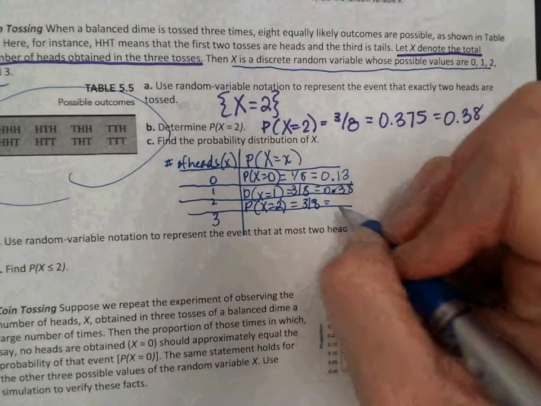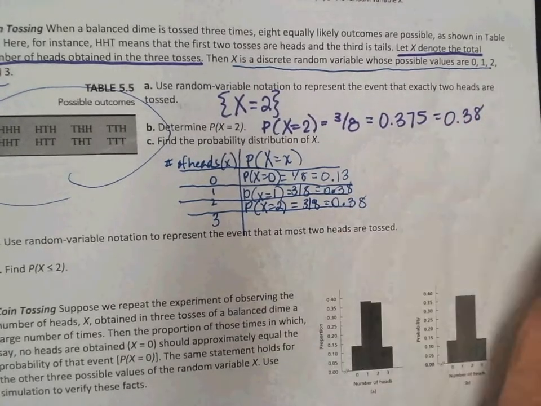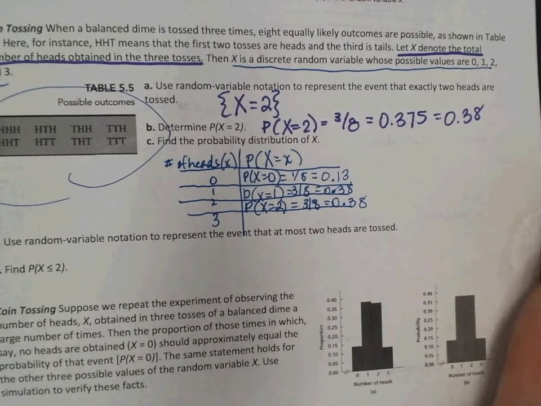Really need to leave more room on here. I'll do that for next time. Sorry about the squishing in of numbers here.